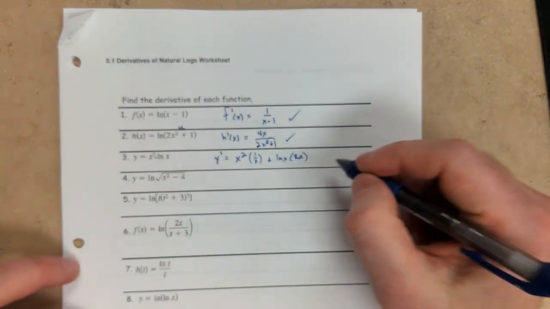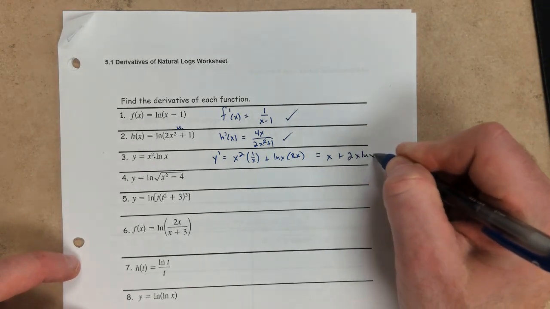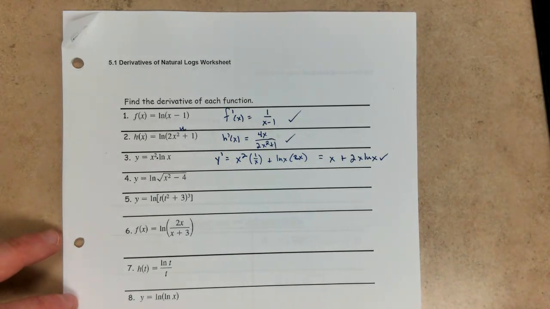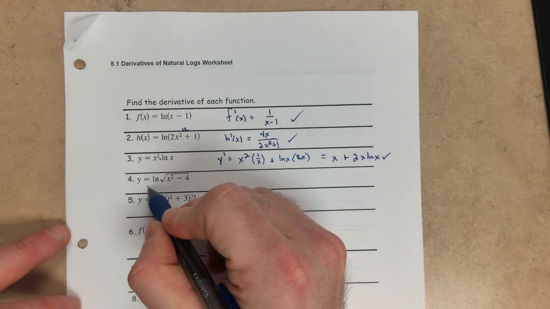Okay, you can go ahead and tidy that up if you want. This is just going to be x plus 2x ln x. Bingo. All right, before I do number 4, I'm going to go ahead and rewrite this so it's a little bit easier on the eyes.